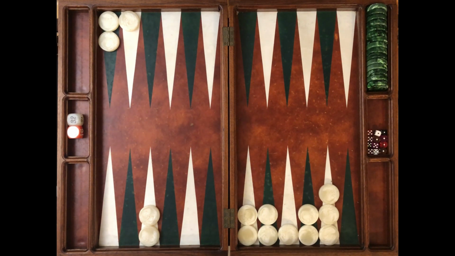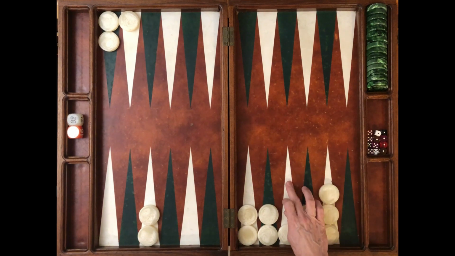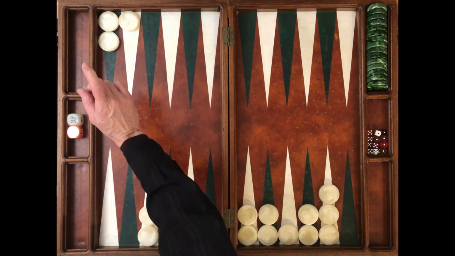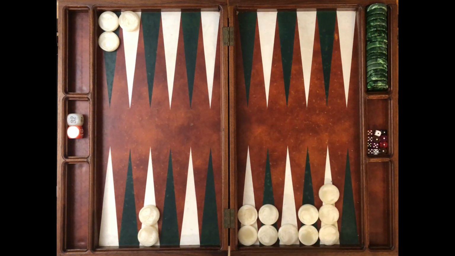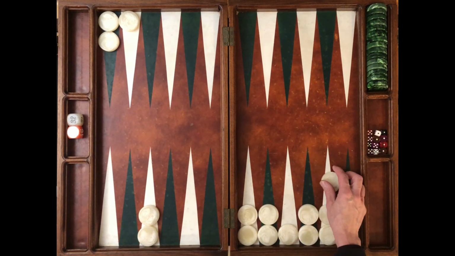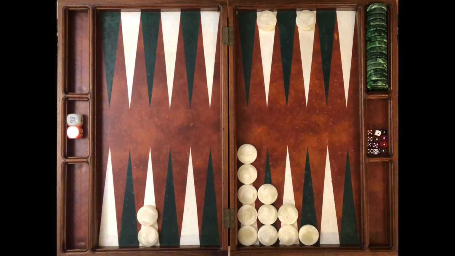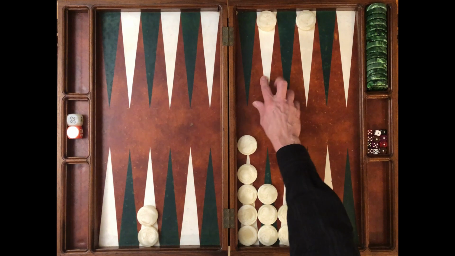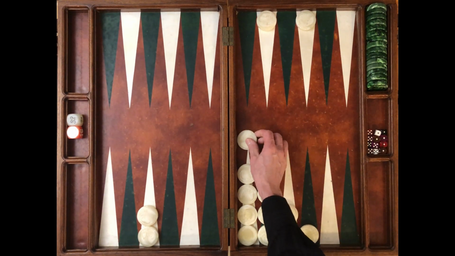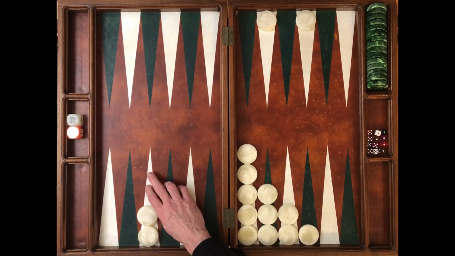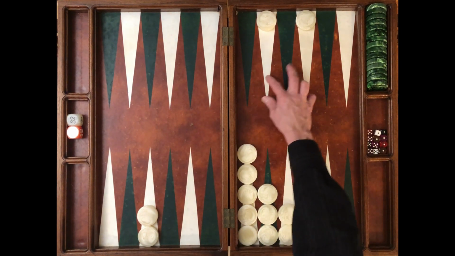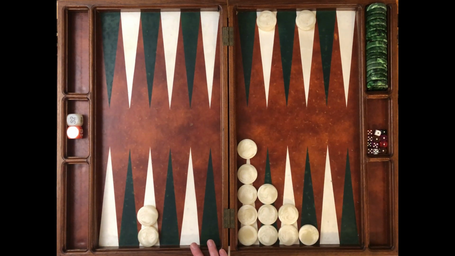Time for some examples. 40, 50, 60, 100 minus 2, 98. Next example. 50, 60, 70, 90, 110, 112, 118.